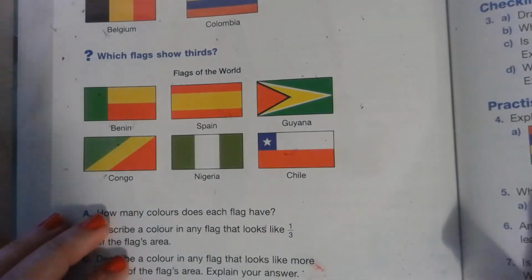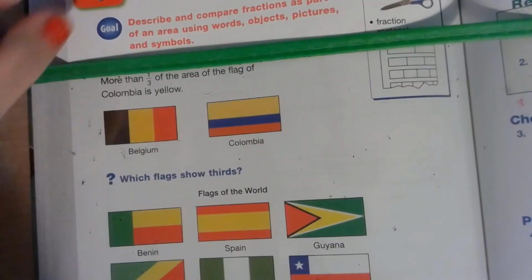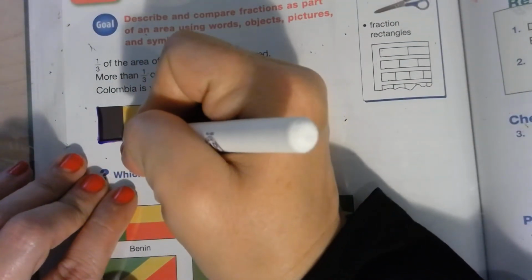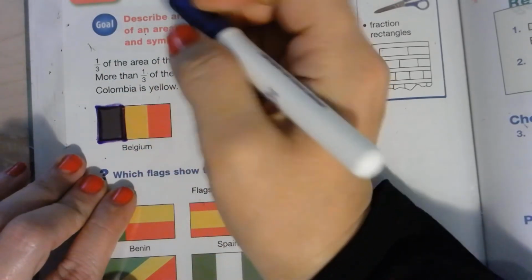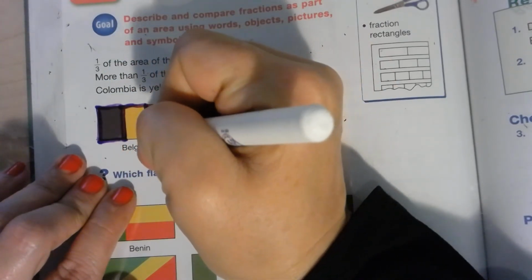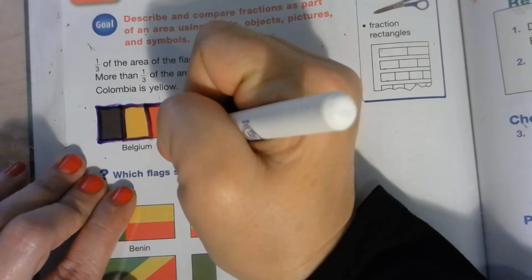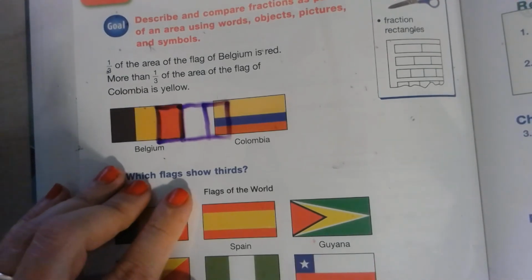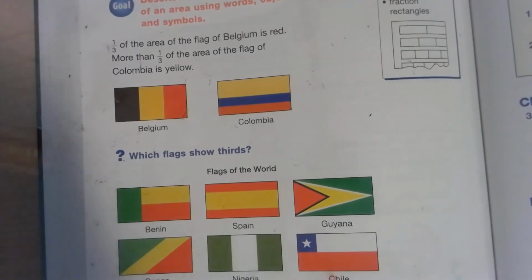That's kind of cool. So what you can do is you can think of some flags. They give us Belgium here. Belgium has 3 equal parts. Does the Canadian flag divide evenly into 3 equal parts? See if you can find another country. Yep, Belgium does. Hey, that's cool. See if you can find another country that is divided into equal parts, 3 equal parts, 1/3. Super cool.